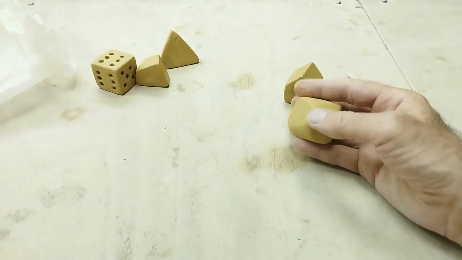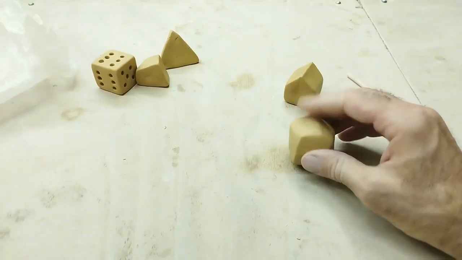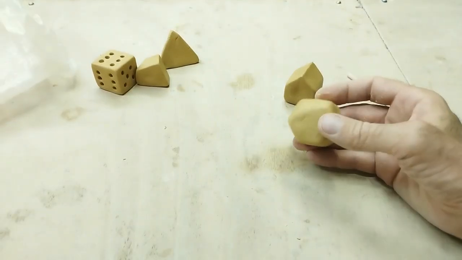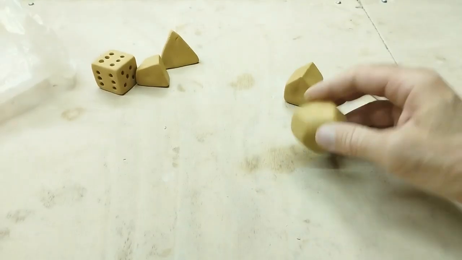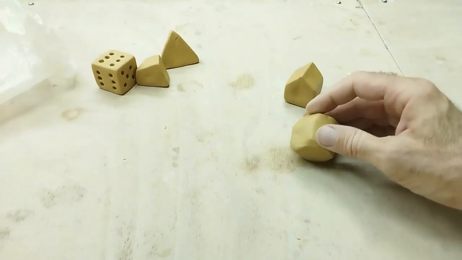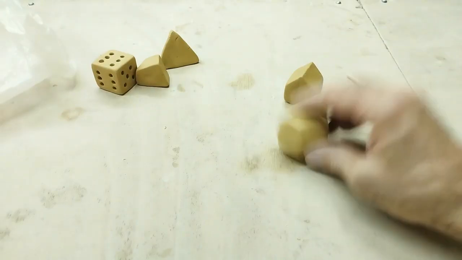Here and here I will try to sharpen the corner. So I'm hitting around that corner, the planes that are adjacent to that corner. Almost there.